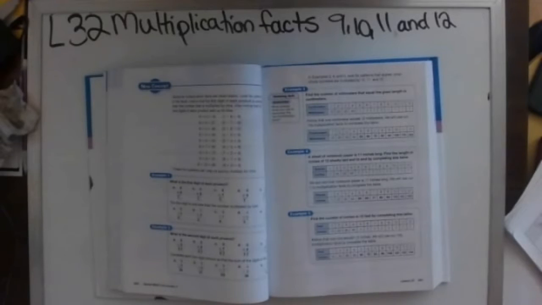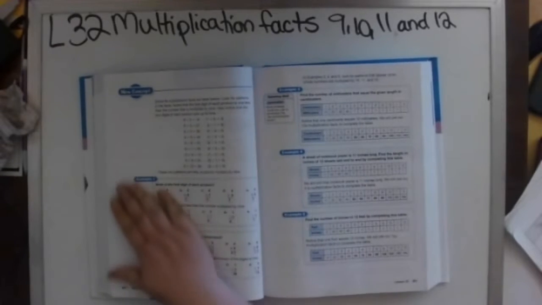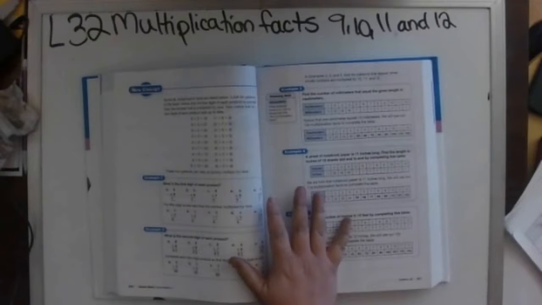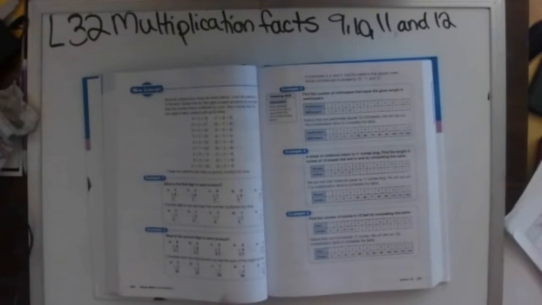This is Saxon 4, Lesson 32, Multiplication Facts 9, 10, 11, and 12. So we're actually going to look a lot into our book for this one because it has them laid out quite nicely, and I'm going to explain each pattern that it sees. Because that is what we're looking at: patterns. Patterns in math, especially multiplication, are nice ways for you to be able to remember some multiplication facts as well as other things in math.